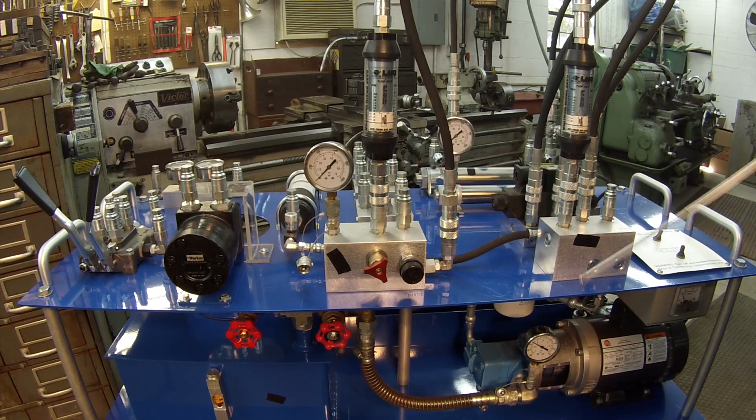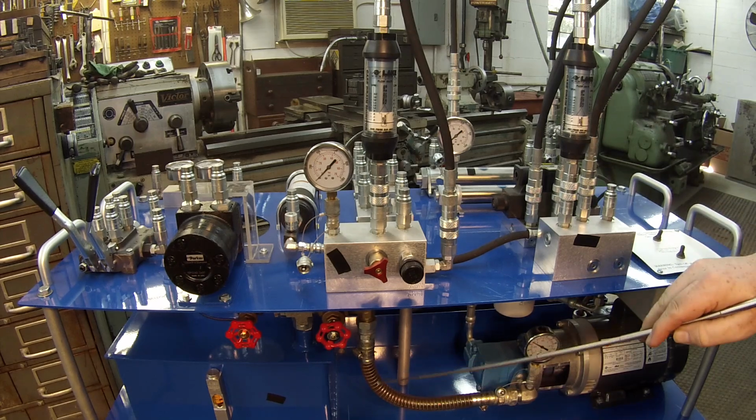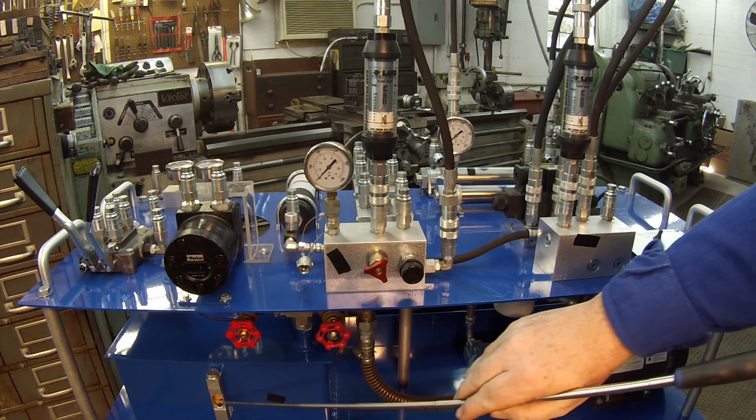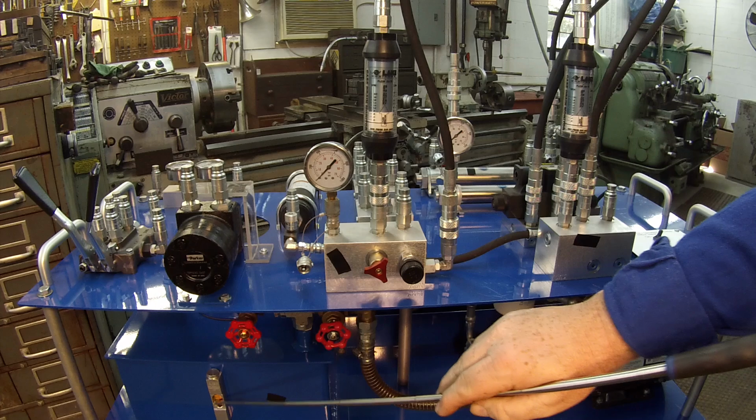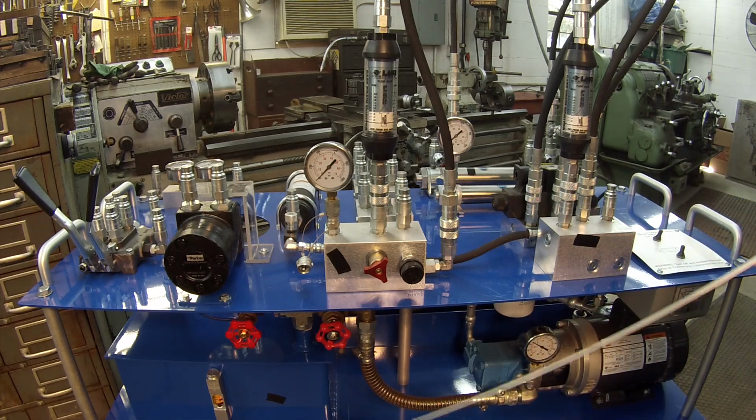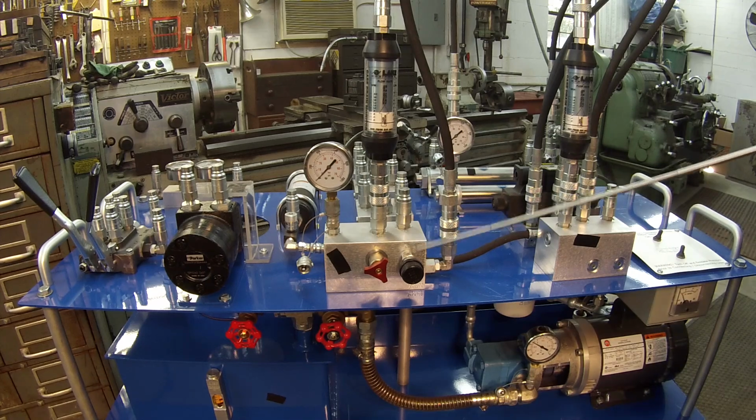If you've got things sticking in your hydraulic system, that is because your oil is oxidized, and it'll start turning a dark color. You see this is a real light color, an amber color. When it starts turning dark, that means you've got heat in your system and that oil is oxidizing, and that actually tells your spools inside here to start sticking.